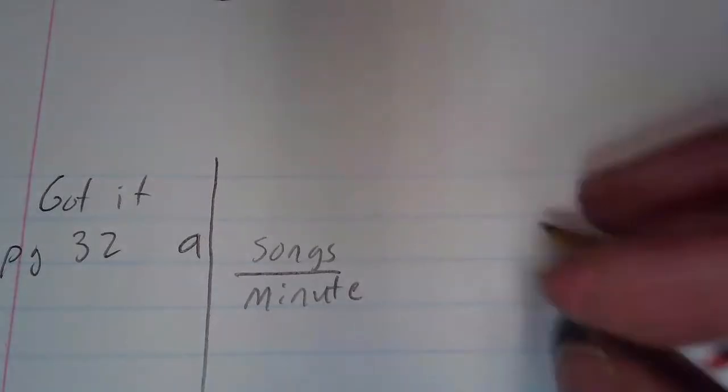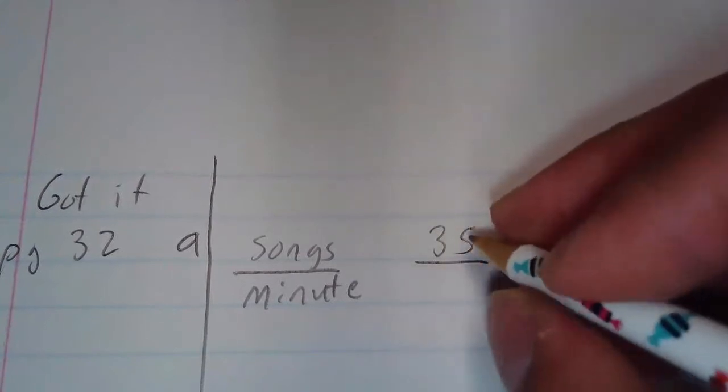This is page 32. Letter A. Amma downloaded 35 songs in 5 minutes. How many songs did she download per minute? Okay, again, in the question itself, there's that word per. In the end, you're going to have a ratio or a rate with a denominator of 1. So, again, please write down the words. Songs per minute. We know she downloaded 35 songs in 5 minutes.